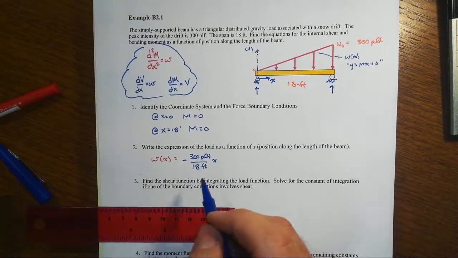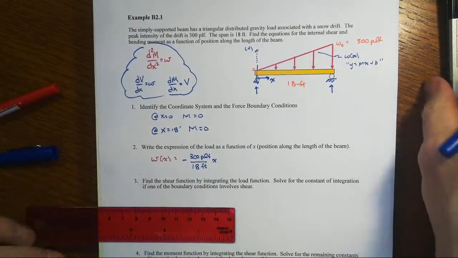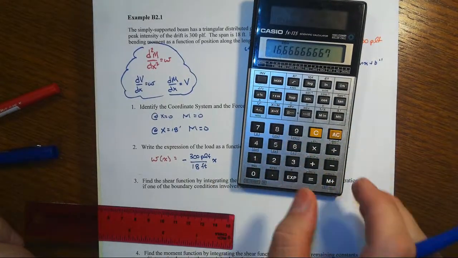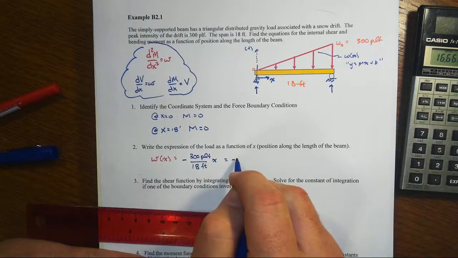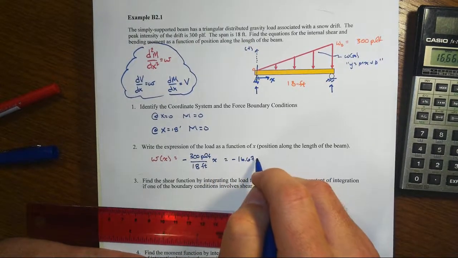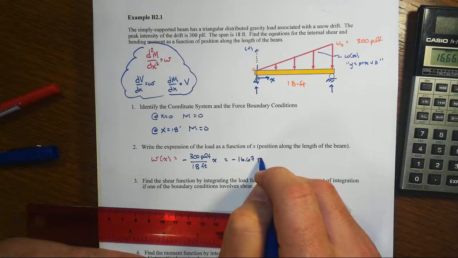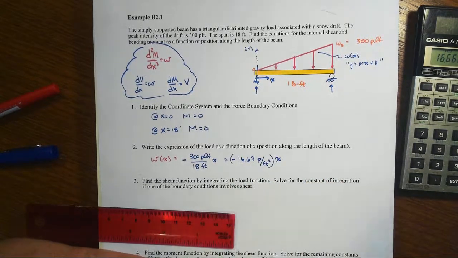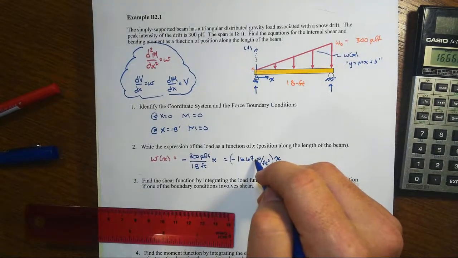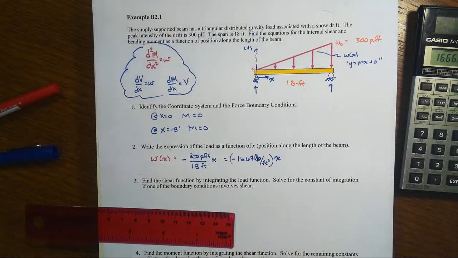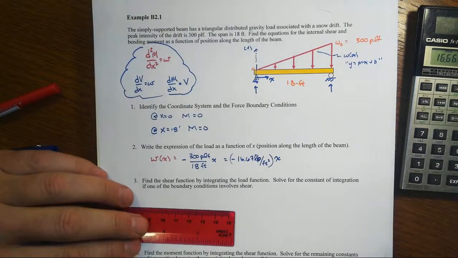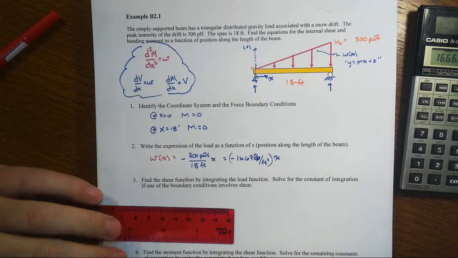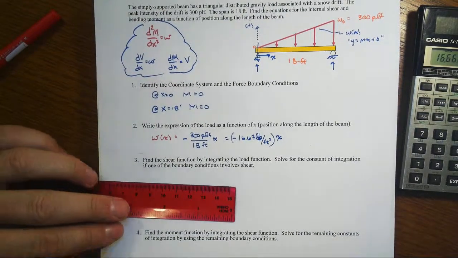So the load intensity function is what you see here, and that 300 divided by 18 is 16.67, so minus 16.67 pounds per square foot times x. Let's make that lb, pounds per square foot along the length. That's the intensity of the distributed load, not the load, but the intensity of the distributed load as a function of x. Right, now we have a calculus problem.